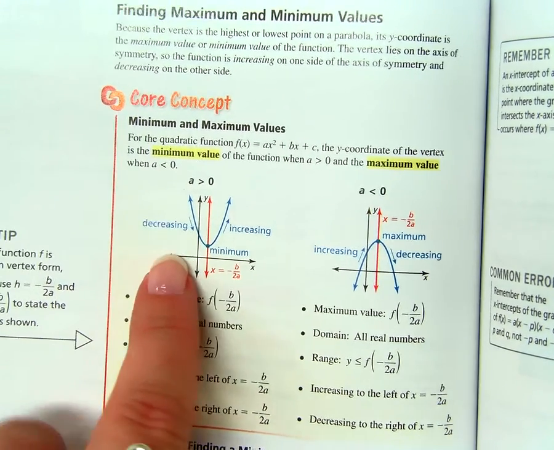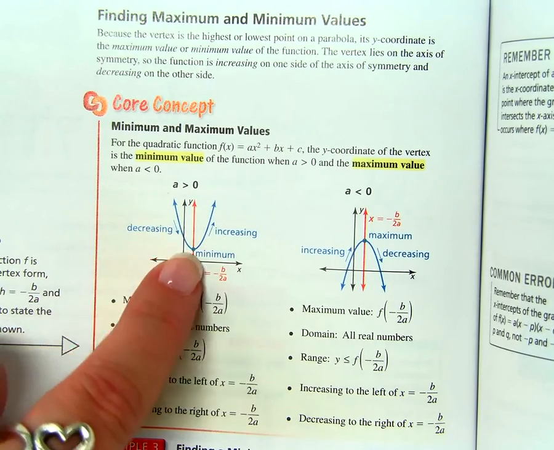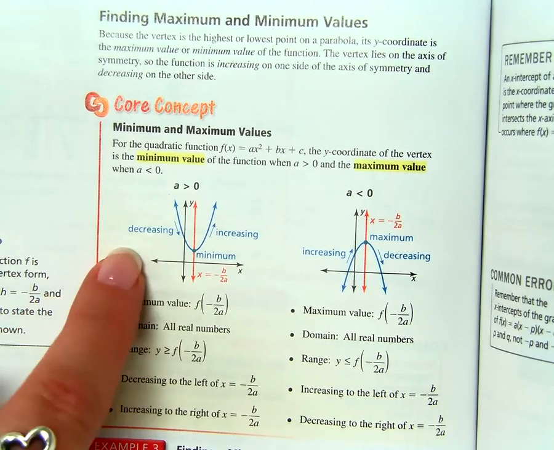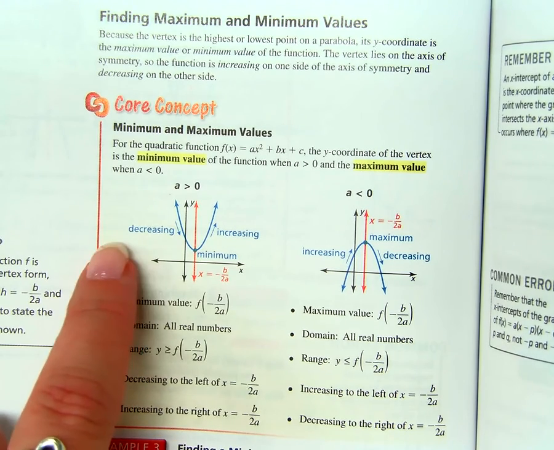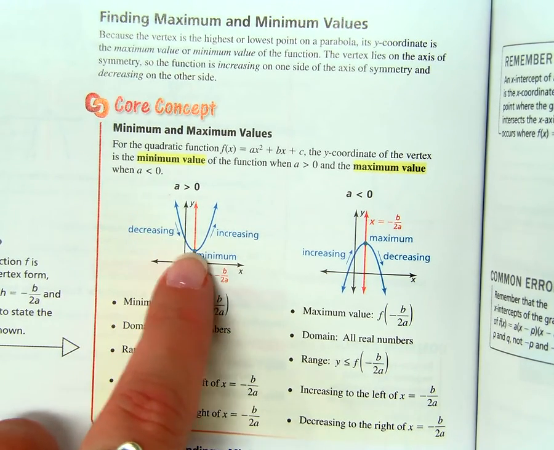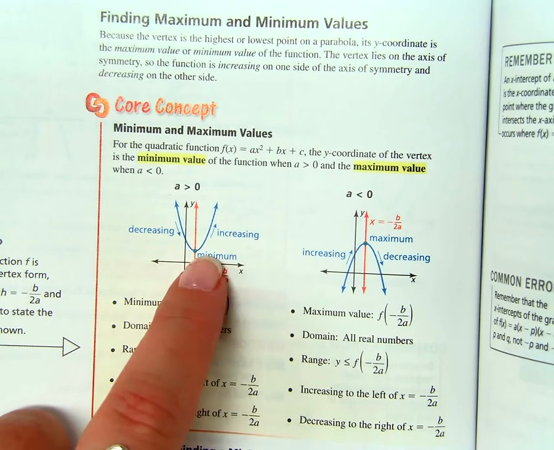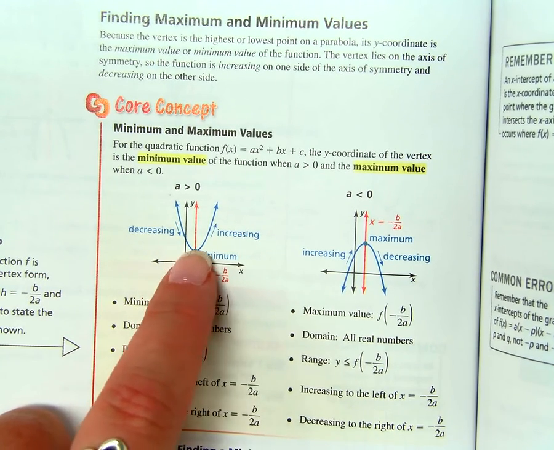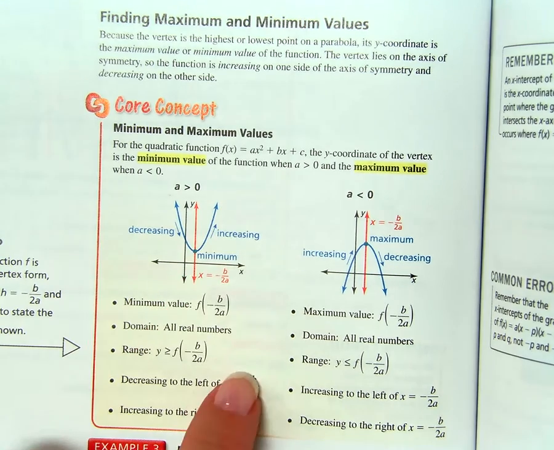Well, as we're going this way, it's coming down. Okay? I understand that there's an arrow that way. That's okay. It's supposed to be. But thinking about it going from left to right, as we're coming this way, the value of the function is decreasing. And it keeps decreasing until the vertex, which, like I said a minute ago, is the minimum value. And then after the vertex or the minimum value, it increases.